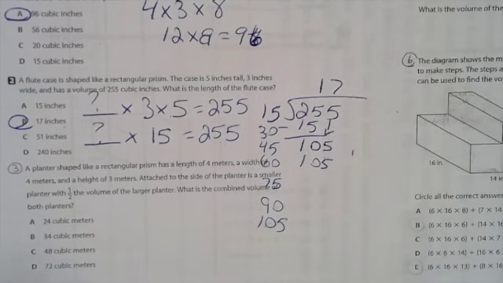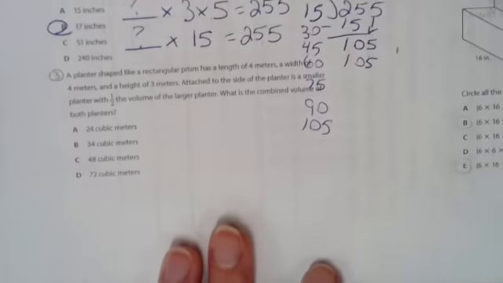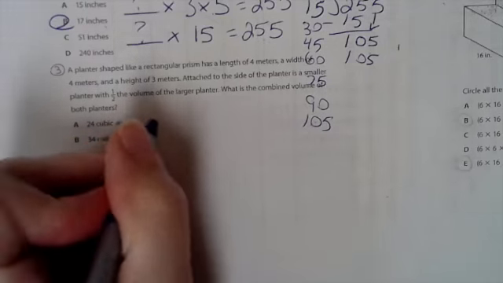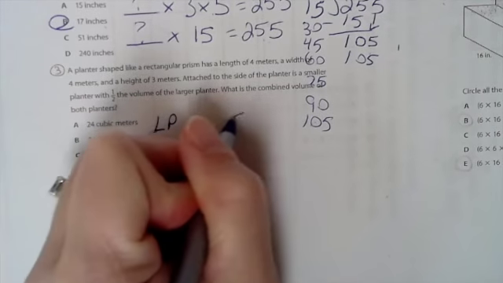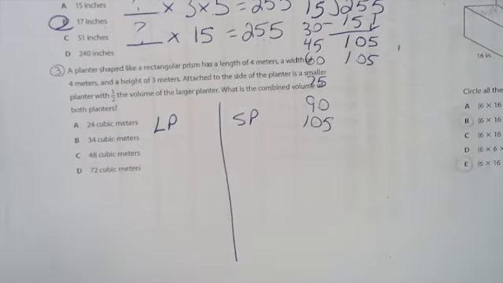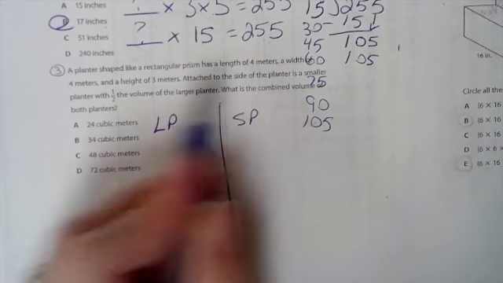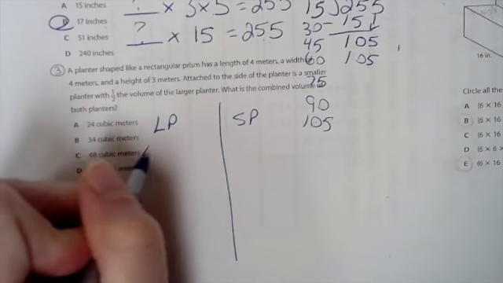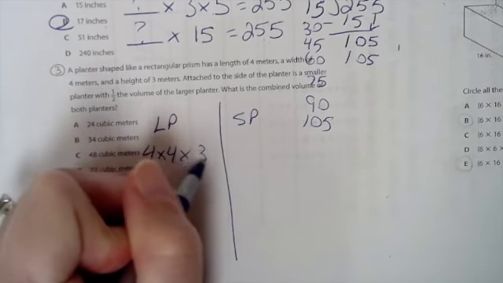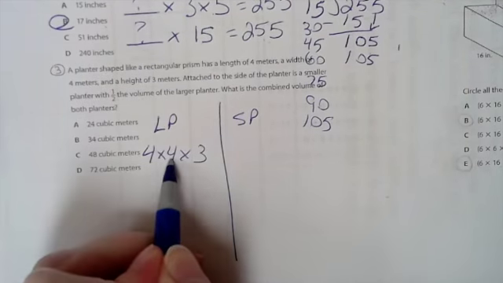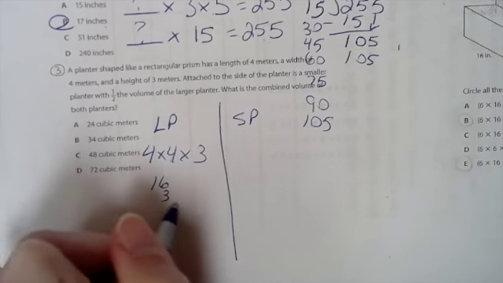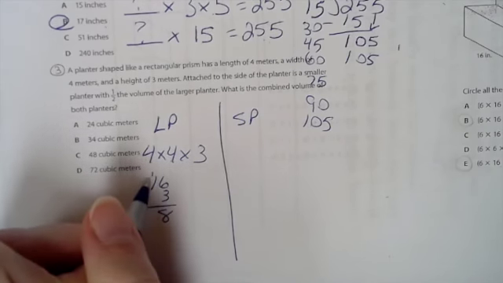So we have a large planter and a smaller planter. The large planter is 4 times 4 times 3. 4 times 4 is 16. 16 times 3 is 48.